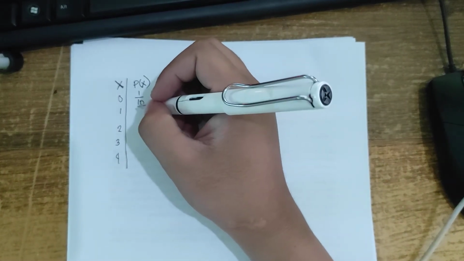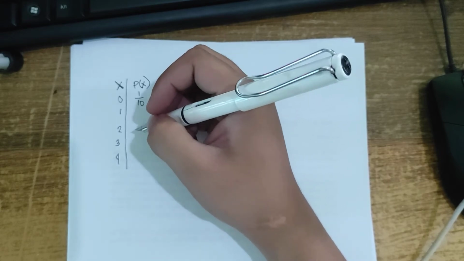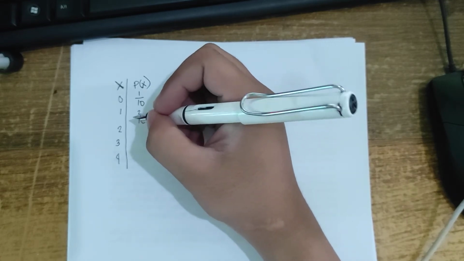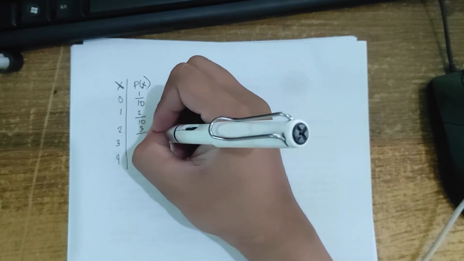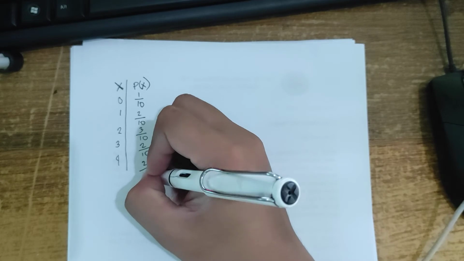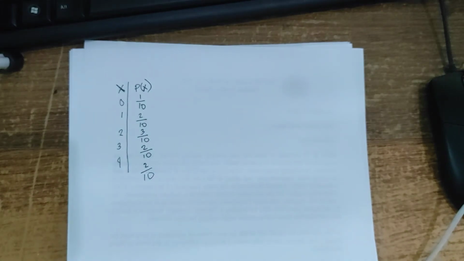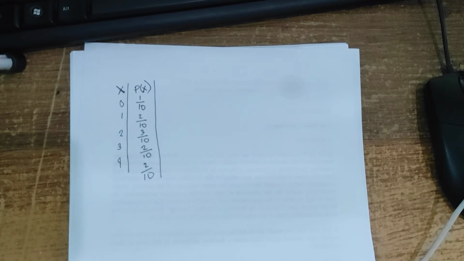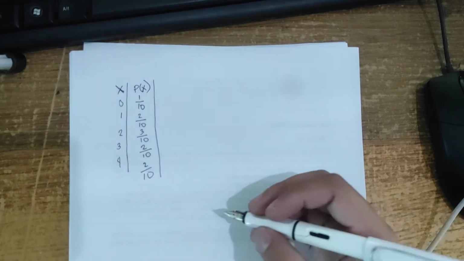Next, the probability of selling one car per day is 2 over 10. Next, sa 2 naman, 3 over 10. Sa 3, 2 over 10. And 4 is 2 over 10. So, take note, given na to siya. Okay? Given itong probability na ito. Next is, anong sabi sa number 2 or step 2? Subtract the mean from each value of the random variable. But first, hanapin muna natin yung mean.